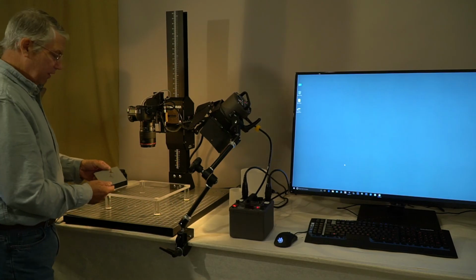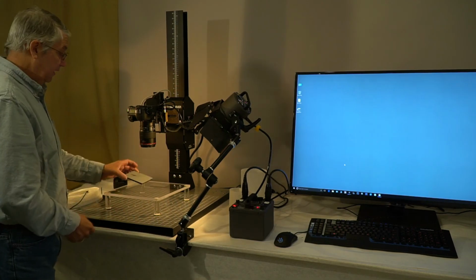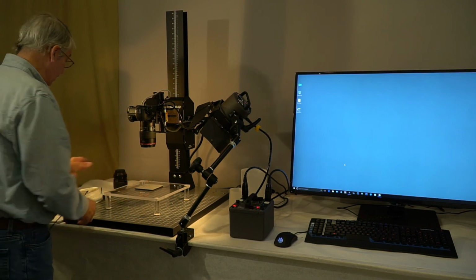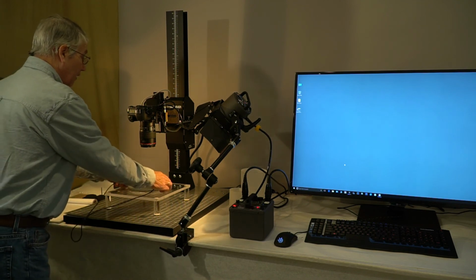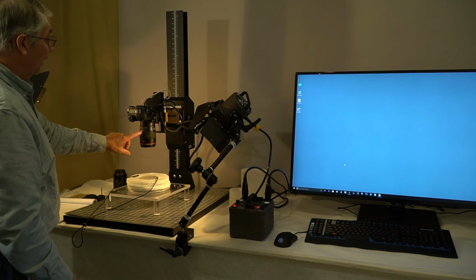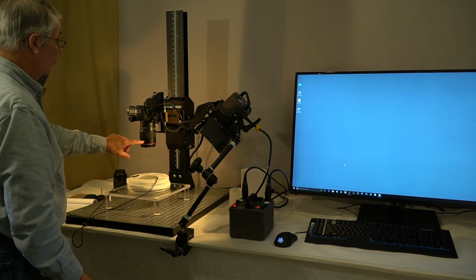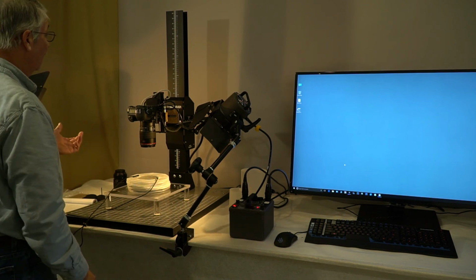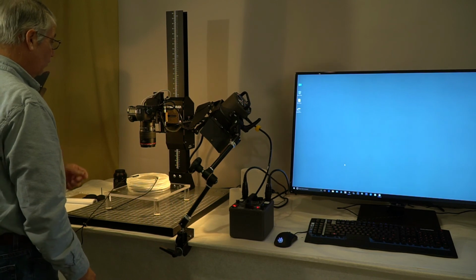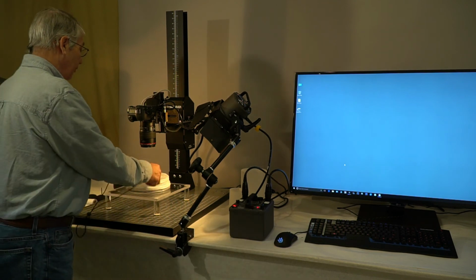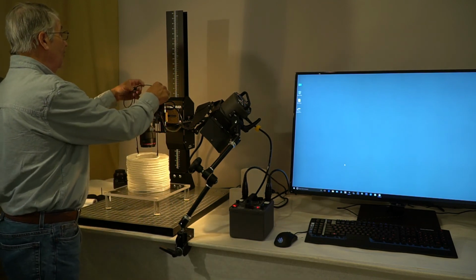Okay, for the Capture One demo, I'm going to use our favorite fly again. Put it up there. I've switched back to the 100mm lens. We're going to run this at 1 to 1.5, and I'll be shooting at f8, and we'll set that up. I'll put my diffuser over my lens.